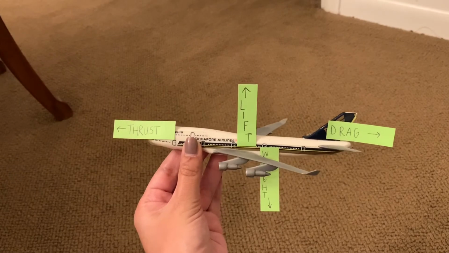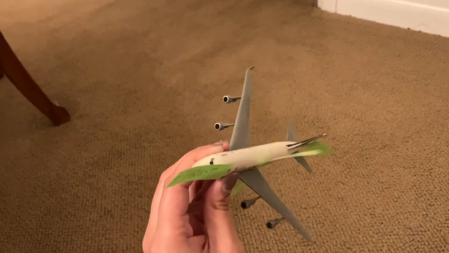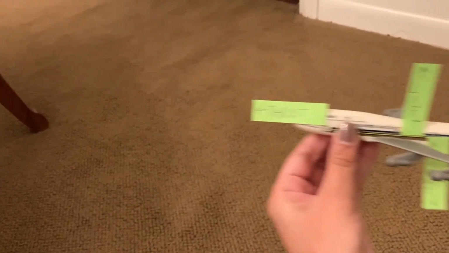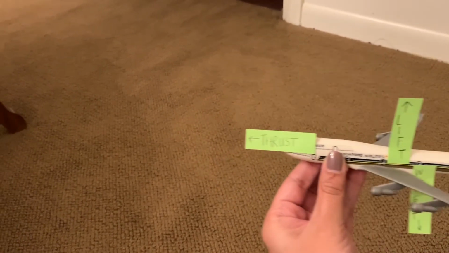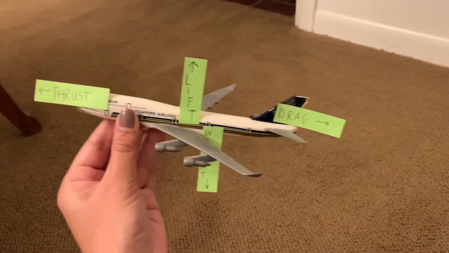All of these forces acting on the plane are very important and all make an impact on how the plane will fly and the power that will go into it as it flies throughout the air.